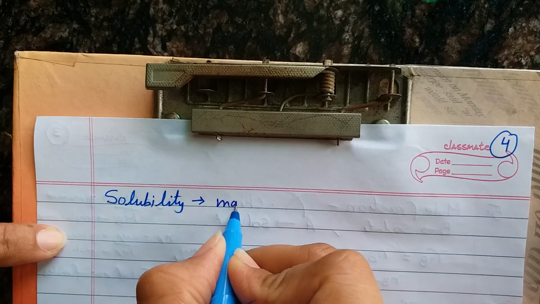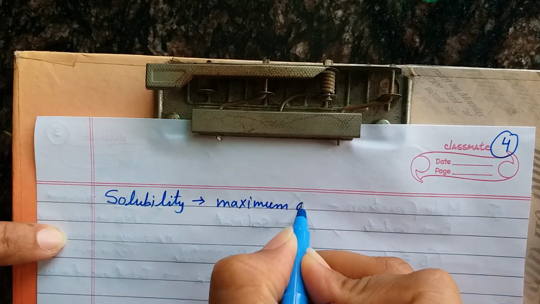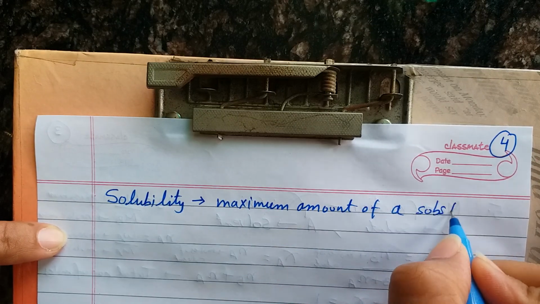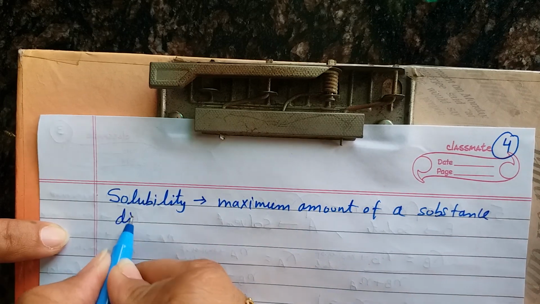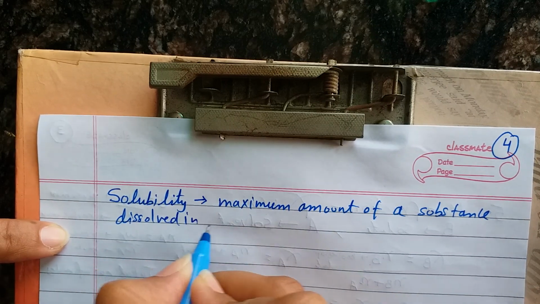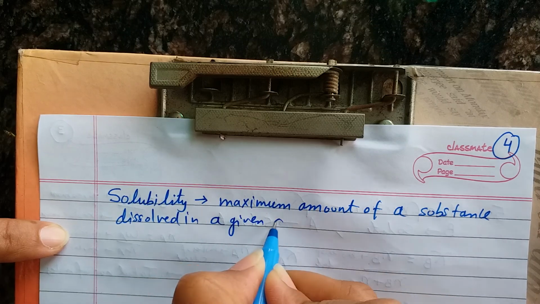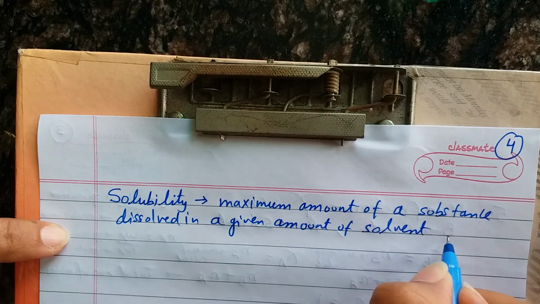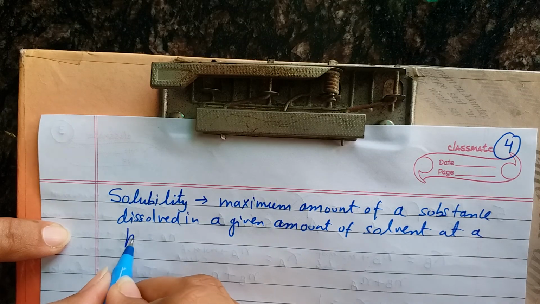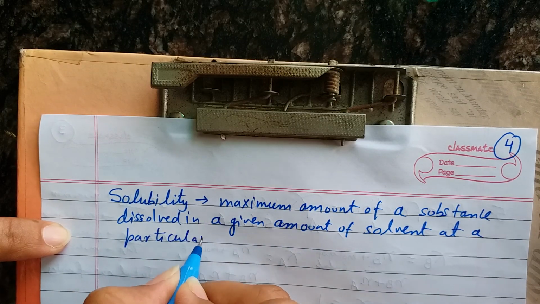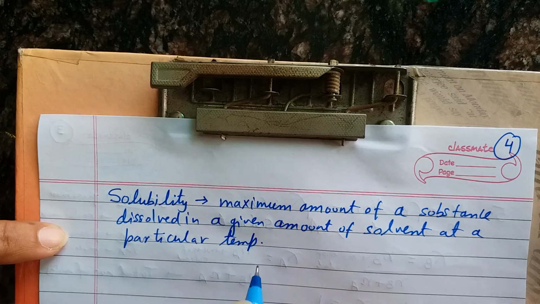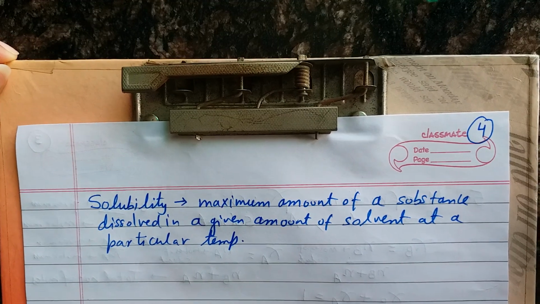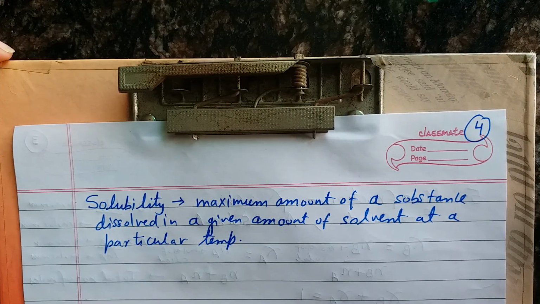Solubility is defined as the maximum amount of a substance dissolved in a given amount of solvent at a particular temperature. So solubility is defined as the maximum amount of a substance that can be dissolved in a given amount of a solvent at a particular temperature.